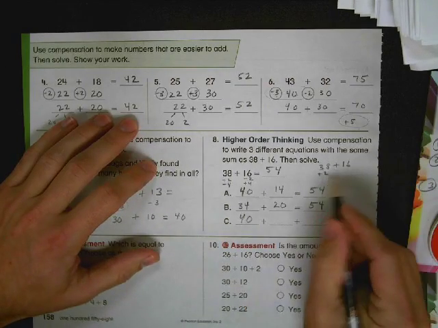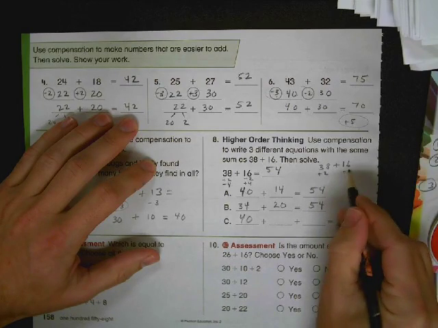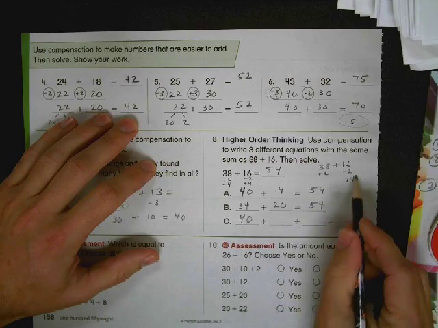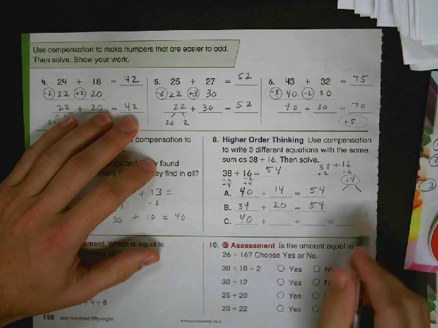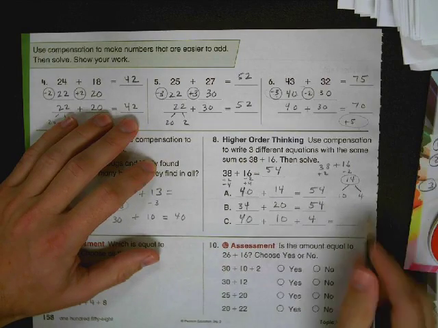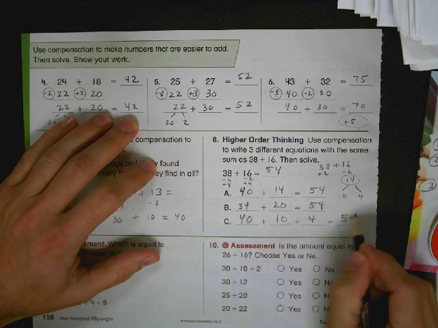And then once I've got the 40, what I need to do over here is subtract 2. It's the 14. And all I'm going to do is take this 14 and decompose it. I'll go 10 and 4. And then I've got my 3 numbers and I can get to 54.